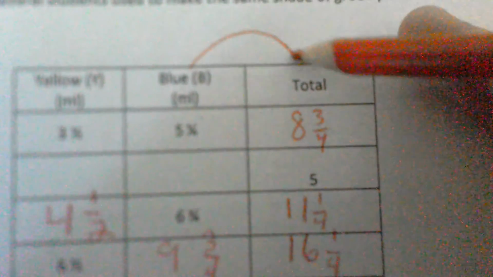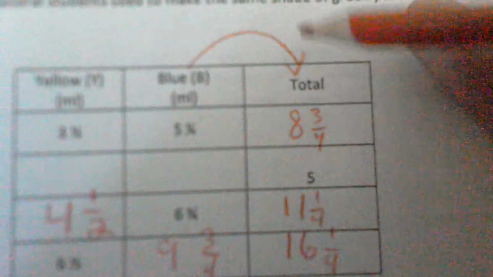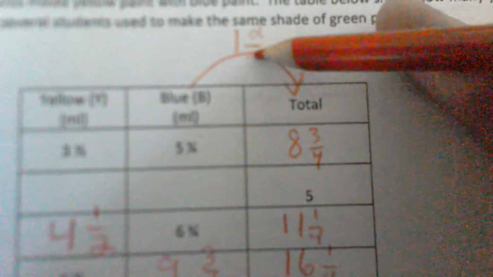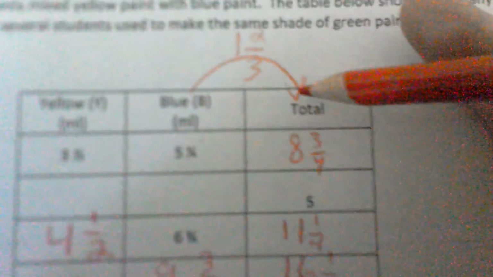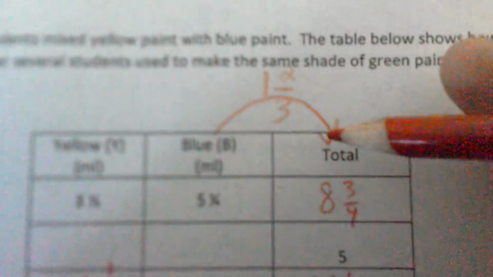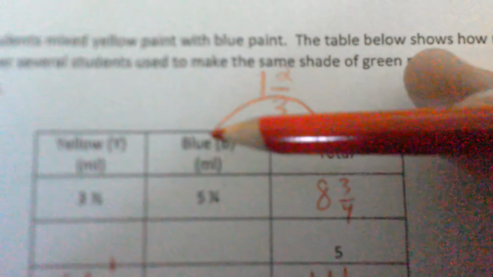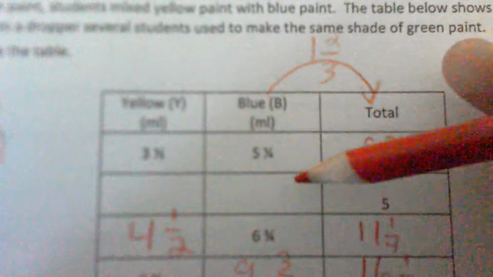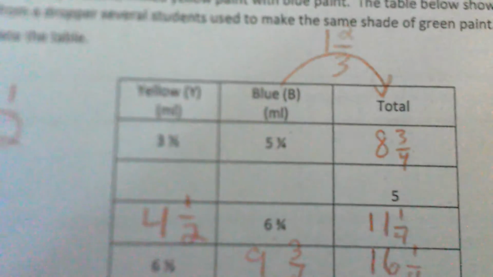So that means that to change from my blue to my total, I multiply times 1 2/3. Or I can do the opposite and take my total and I can divide by 1 2/3 to get to the amount of blue.